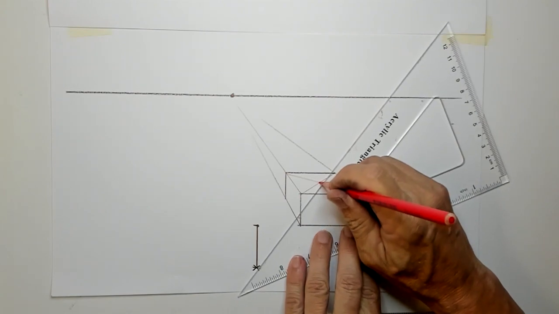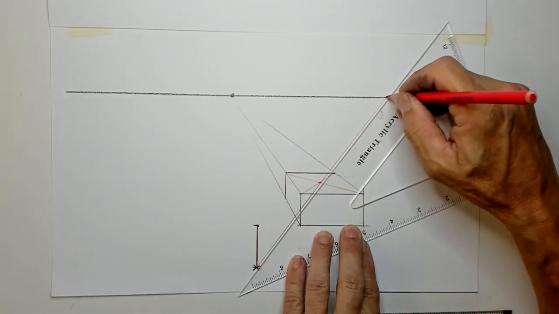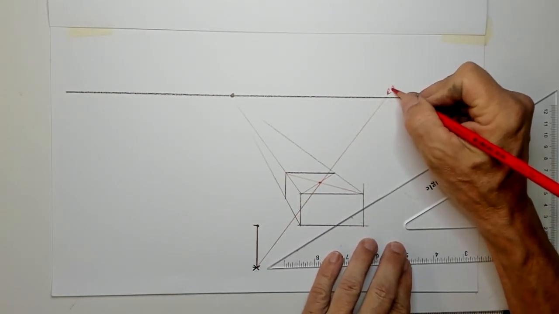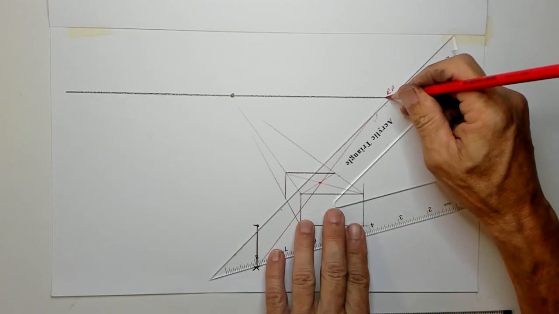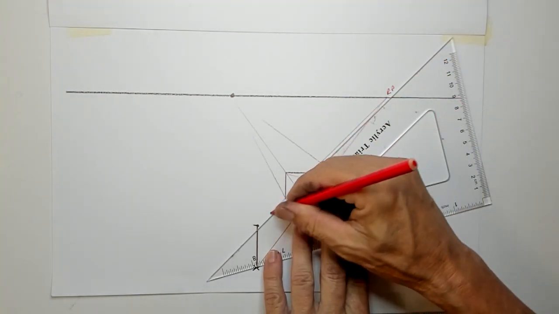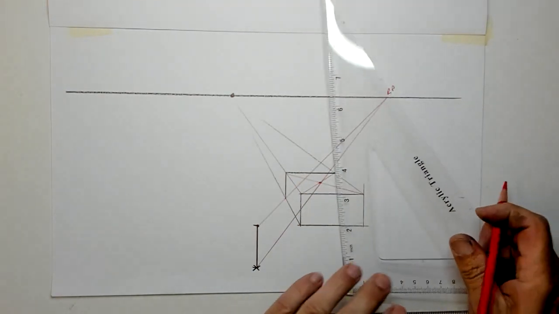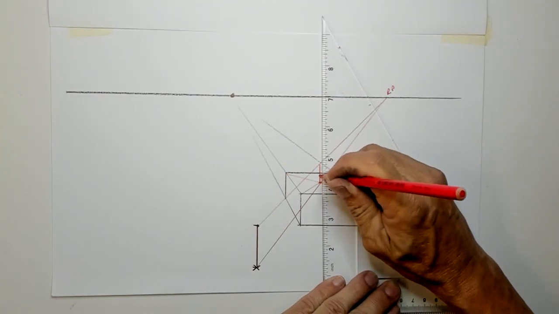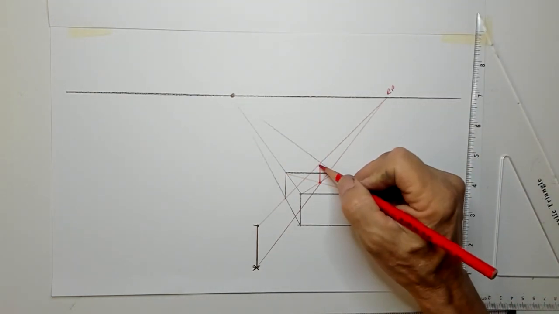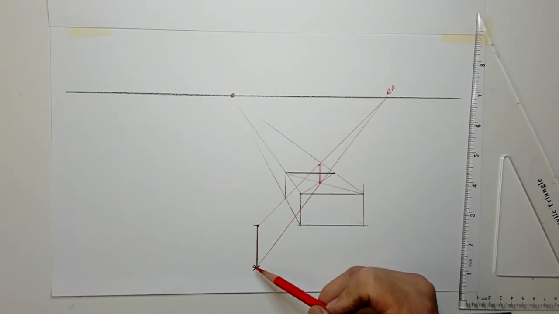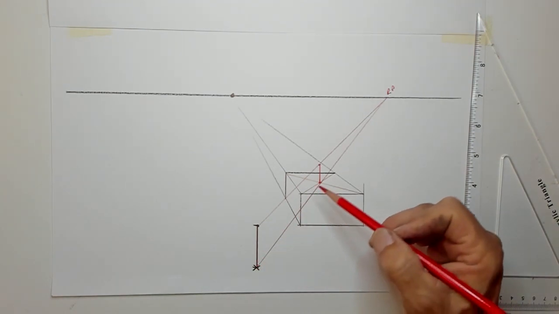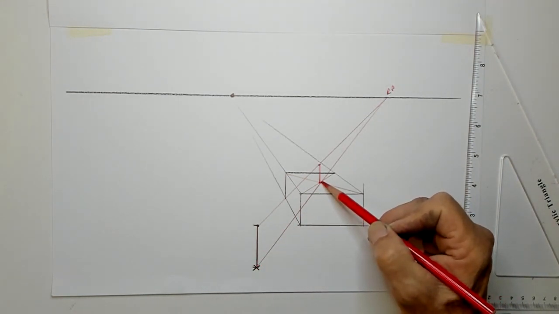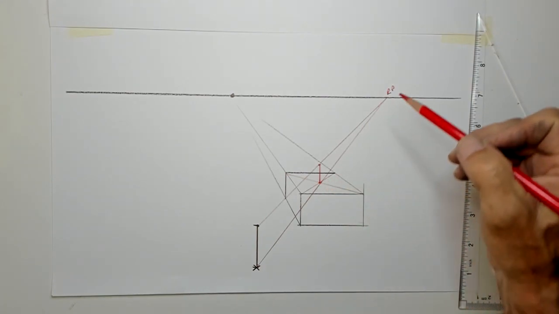So if I did this and found a reference point, see, this would not be correct. You can't do this. You can't take something on the ground and move it to a different spot vertically with a reference point.